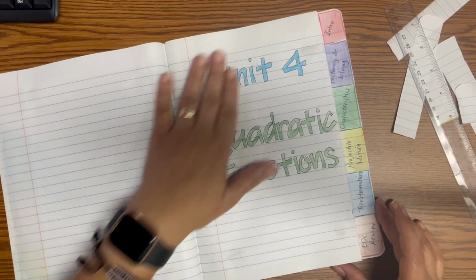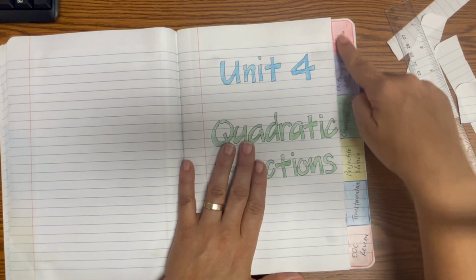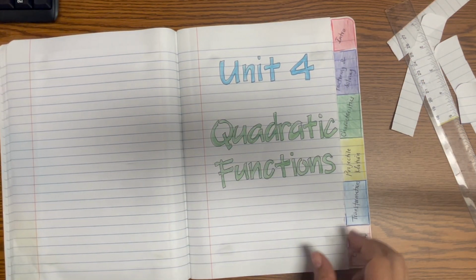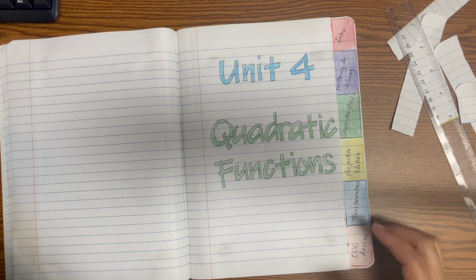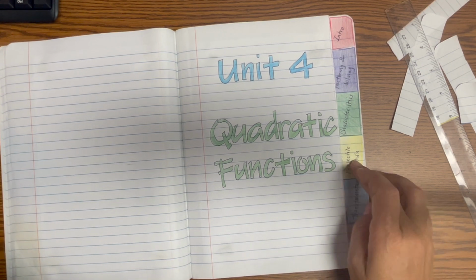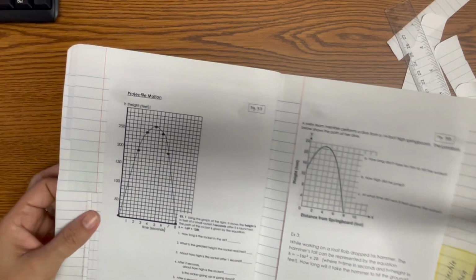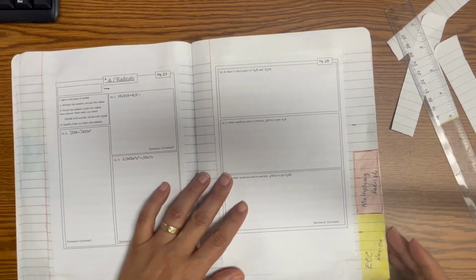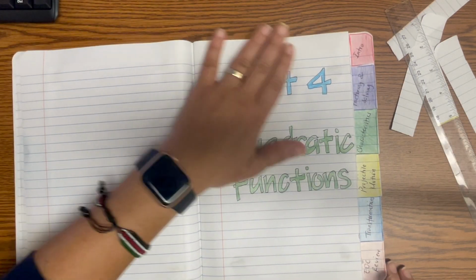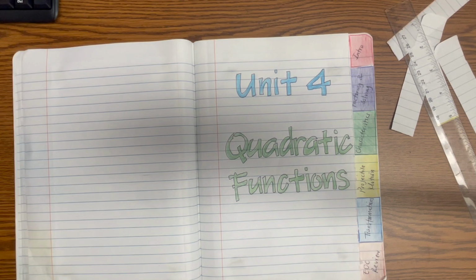So now when you put your book back, you should be able to see all your tabs easily, and you should be able to get to whatever you need to get to. So if I need to get to projectile motion, for instance, I go to projectile motion, grab it, and boom. What do I see? Projectile motion. All right, so that's it. That's how you set up your unit for quadratic functions.